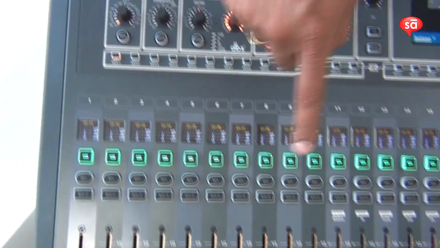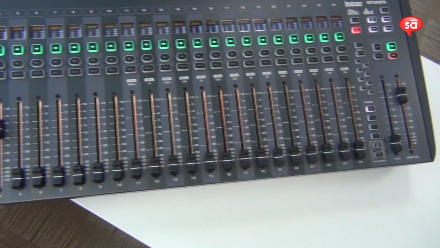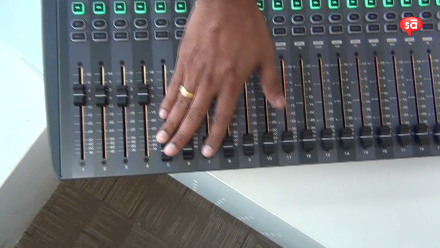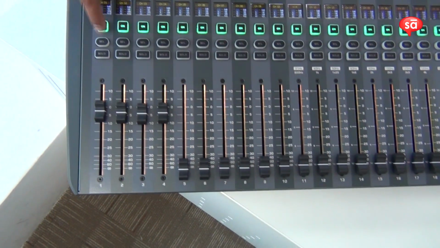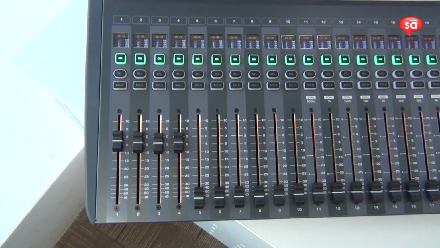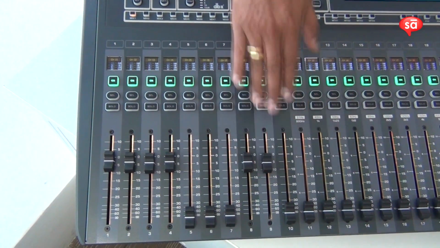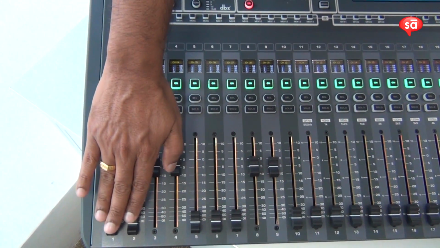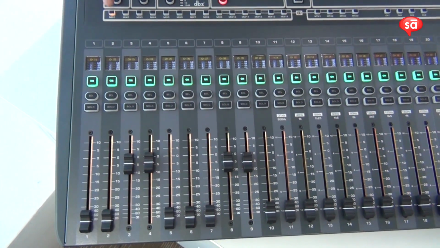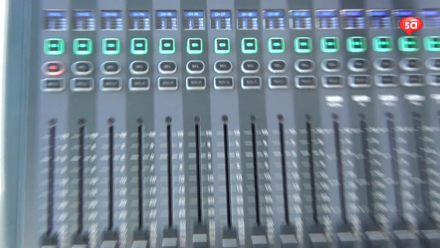All my channel faders are now my channel sends to that particular mix. Now you can see that some of them are already up and some of them are down. That means channels number 1, 2, 3, 4 are being sent to this particular mix, and these two are not. As soon as you decide what you want to send and how you want to send, once you're done with that, just press the mix 1 button again and you will be back on the channel page.